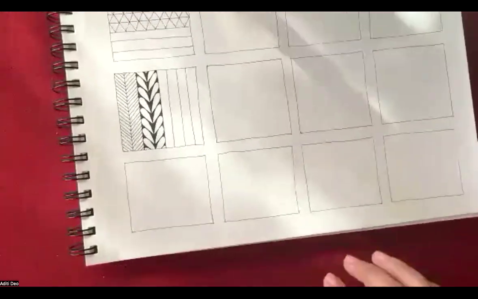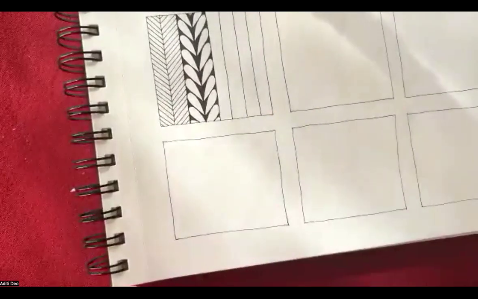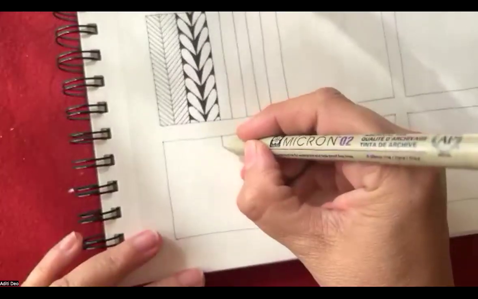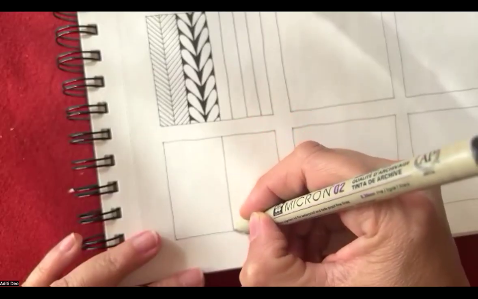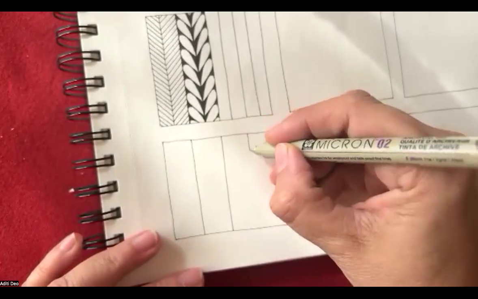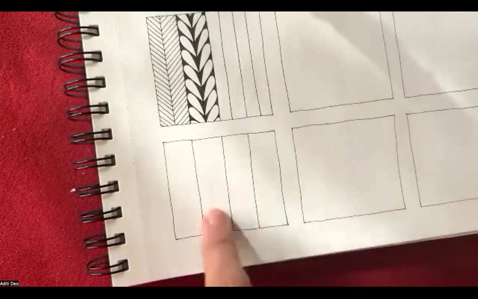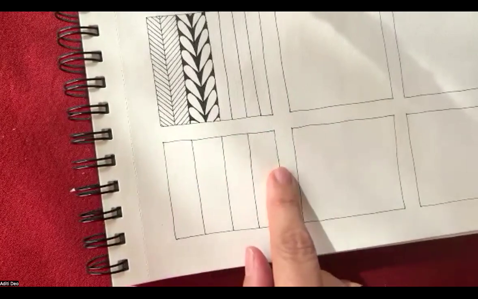All right, let's move on to the next grid. Let's try making a square grid now. So divide the square into 4 parts. Now, mine is not a square, mind you.